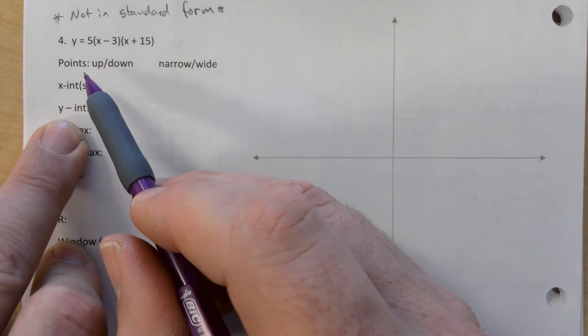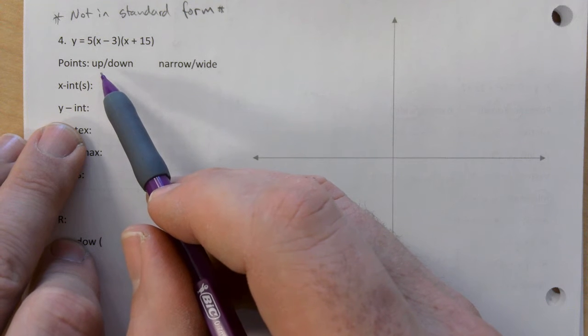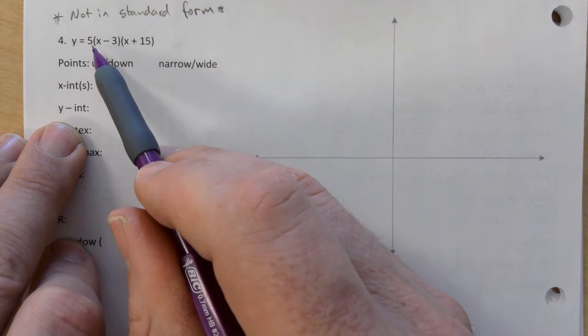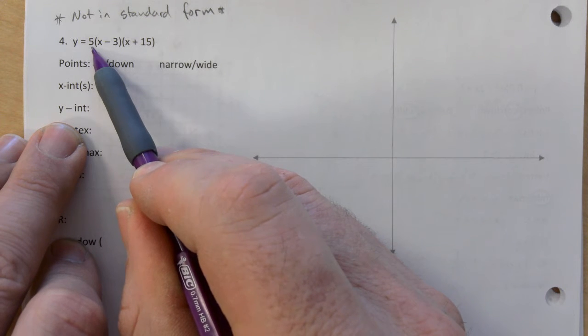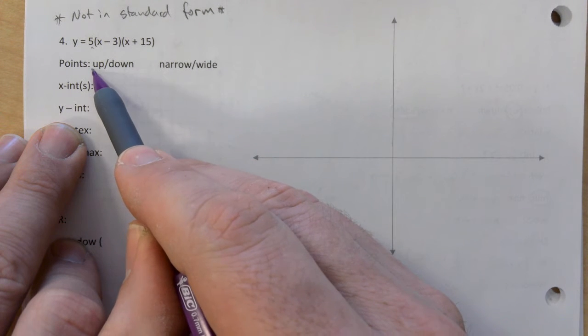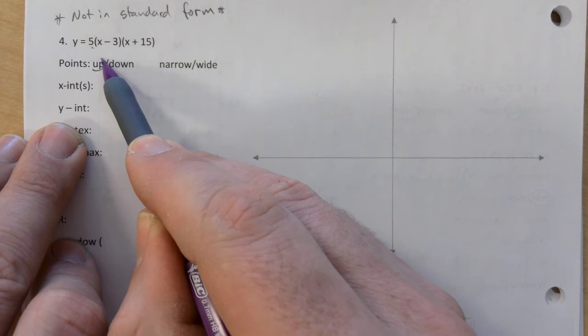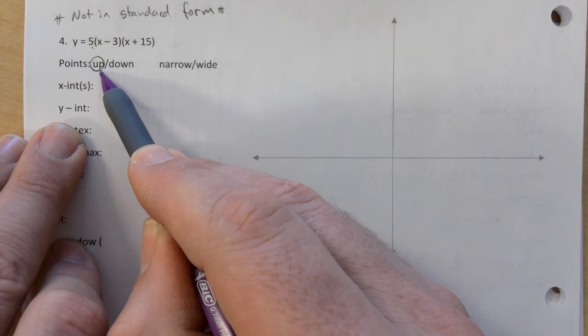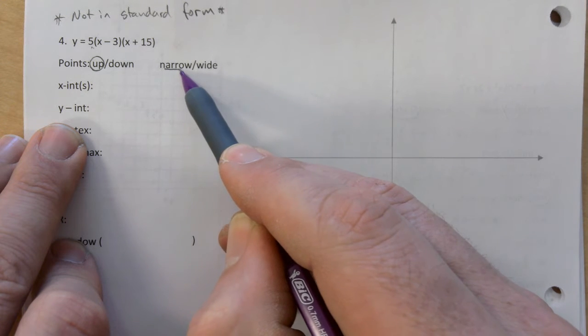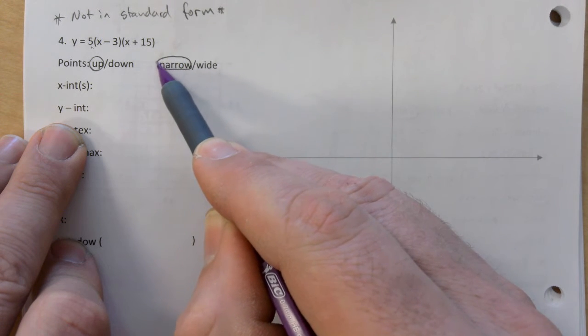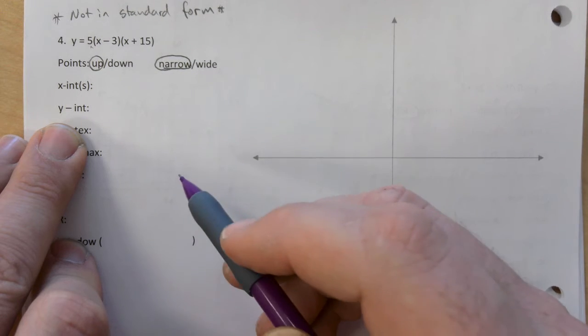Okay. So just by looking at this, that is still the A value we're looking at. And we know that it's positive, so it's going to be pointing up. And we know that A is bigger than 1, so it's going to be a narrower curve. Okay.